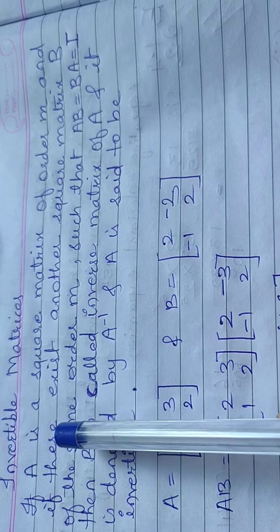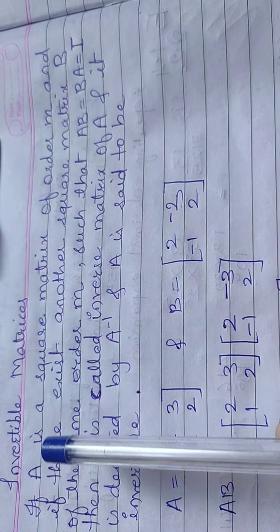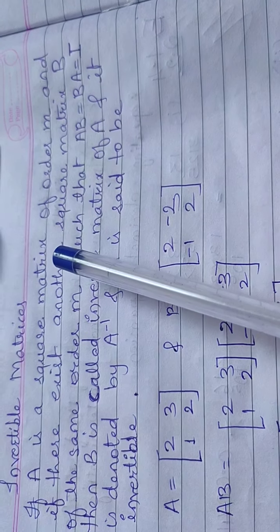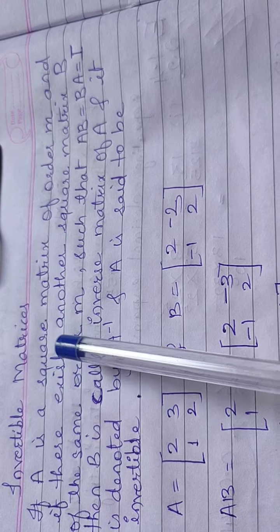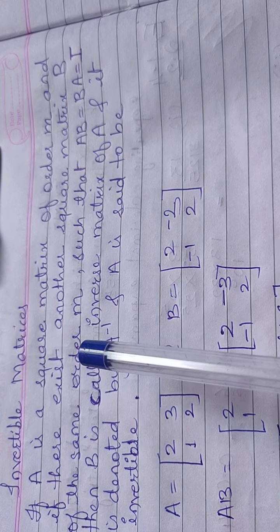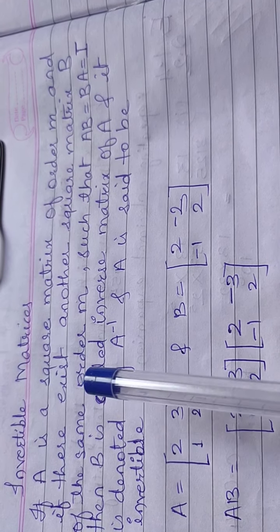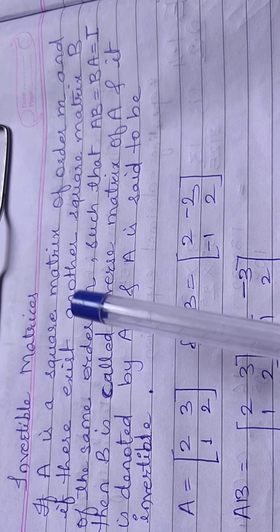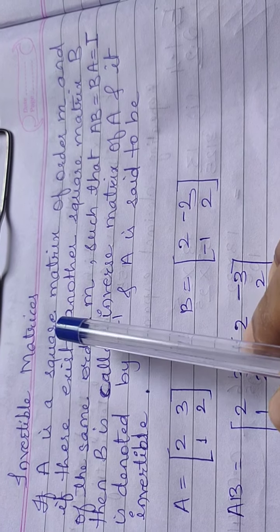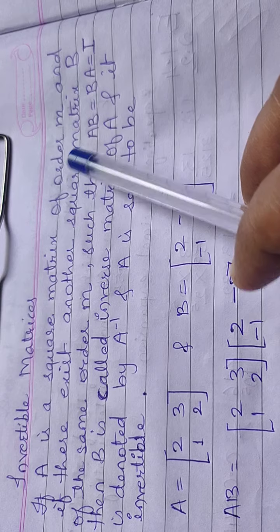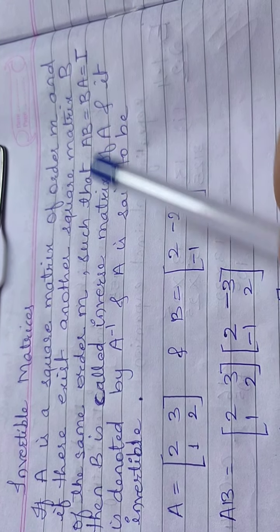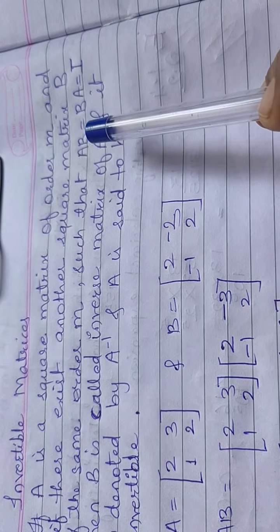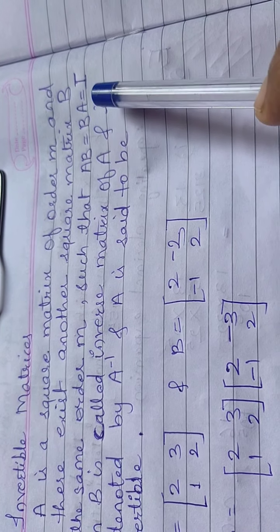So this is the definition of the inverse of a matrix, that A is a square matrix. This is an important condition. One more thing is that it must be a non-singular matrix also. So non-singular matrix, the determinant is not equal to 0. So square matrix of order M and there exists another matrix B of the same order and the condition should be satisfied that AB is equal to BA.